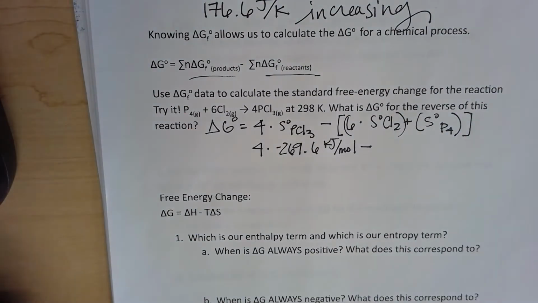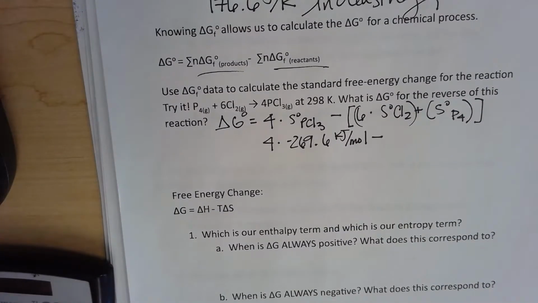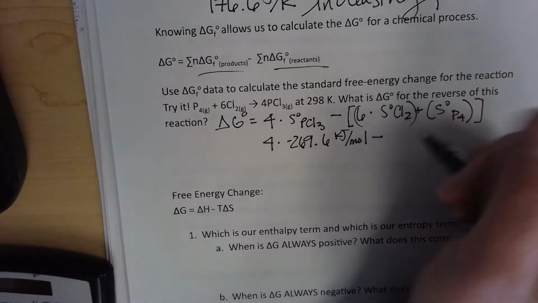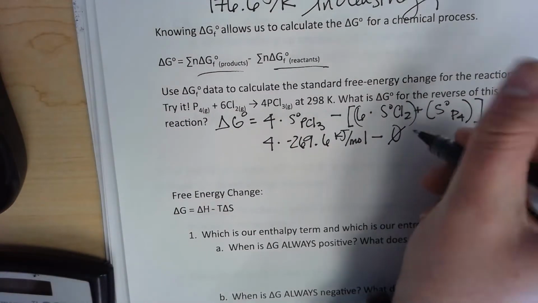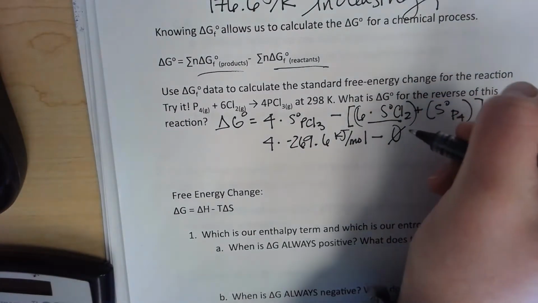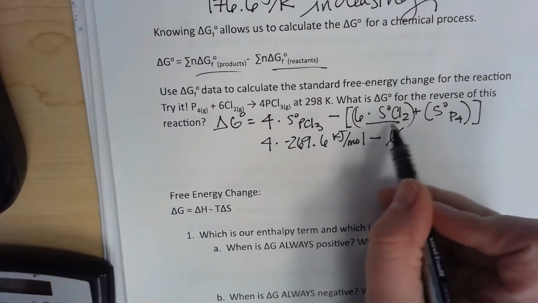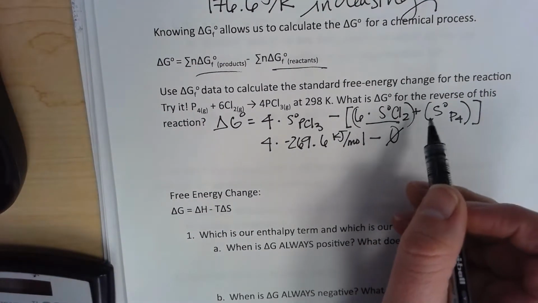Now, this is an interesting one. What do you think that's going to be when we look at Appendix C for Cl2? All right, that free energy is going to be 0. Okay, so let's remember that the enthalpy and that free energy is going to be 0 when it's in its natural state.